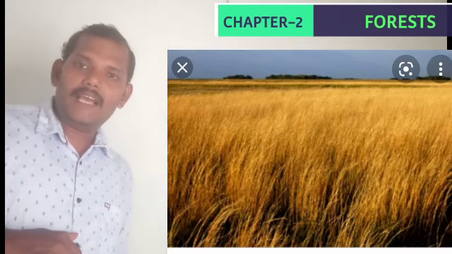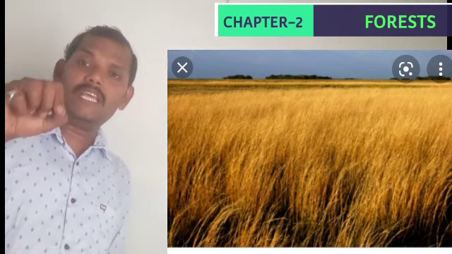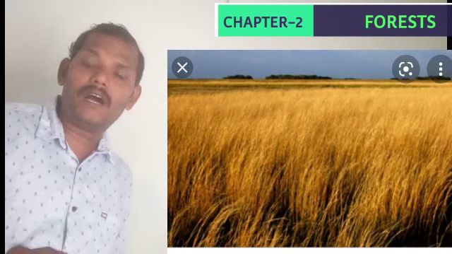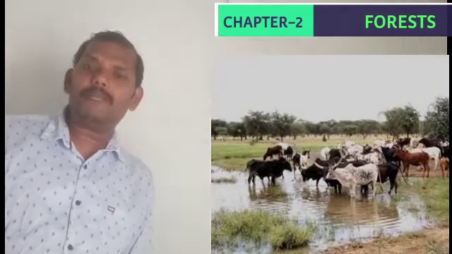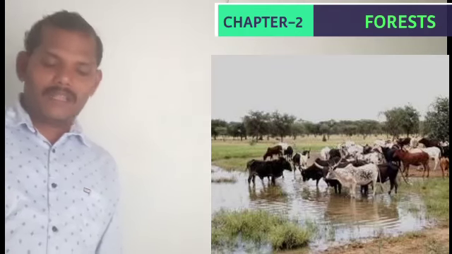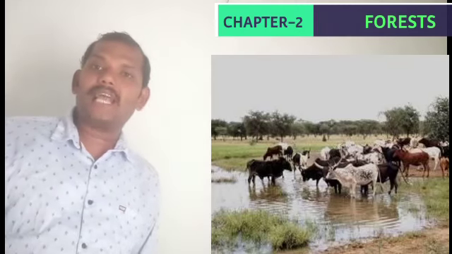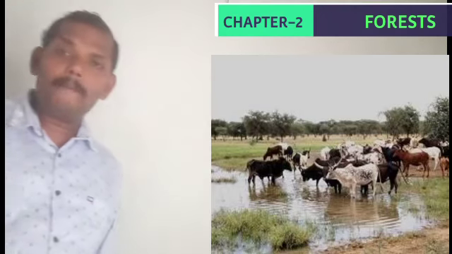And this savanna grass is called the elephant grass because the elephants can easily hide behind the grass. That means it is an example of tall grass, with a height of nearly 6 to 7 meters. And here the people completely practice the Purdue cultivation, and at the same time they graze animals. The maximum number of people depend on cattle rearing, cattle grazing. This is the main occupation of these people.